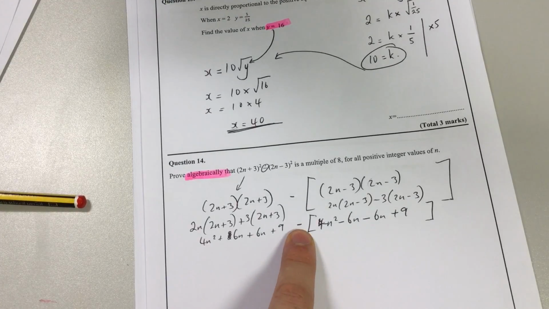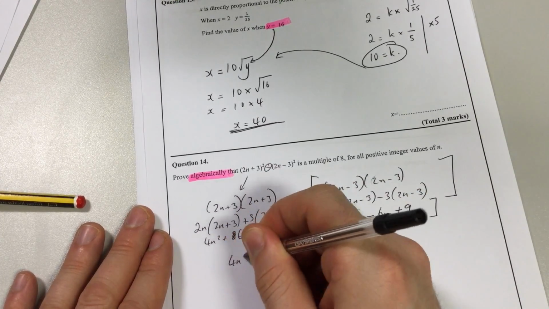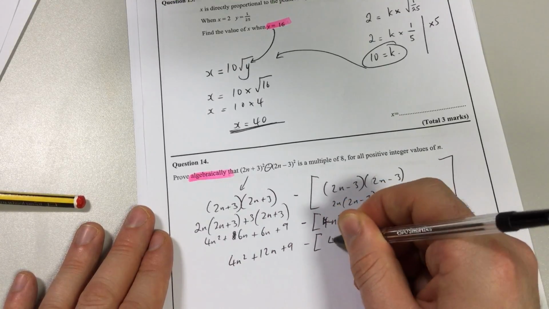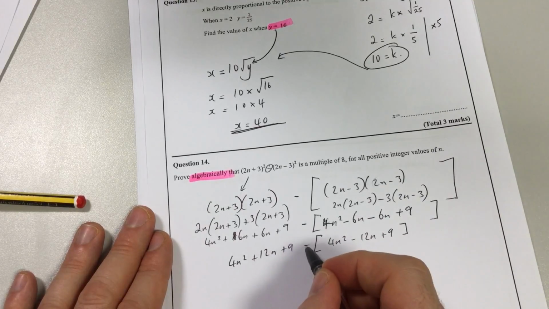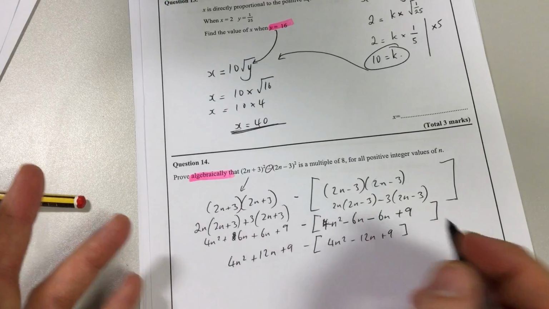And now this minus can come out. But what happens, I've got to apply it to this. So it's probably best if I simplify these down a little bit. So this is actually 4n squared, add 12n, add 9. And inside I've got 4n squared minus 12n, add 9. And this minus is basically multiplying all this by -1. The signs are basically going to change.